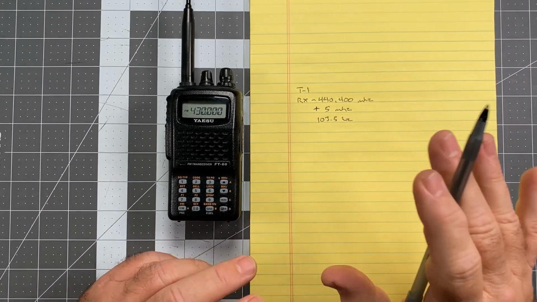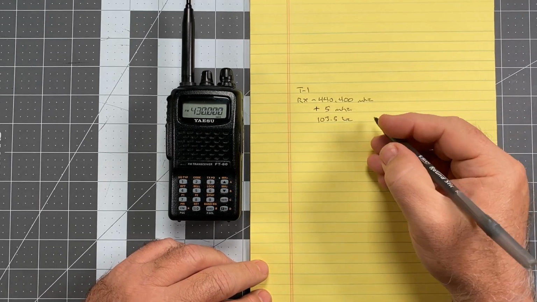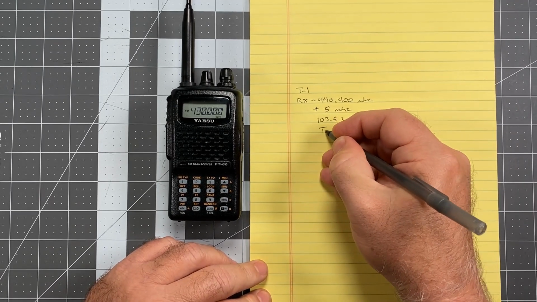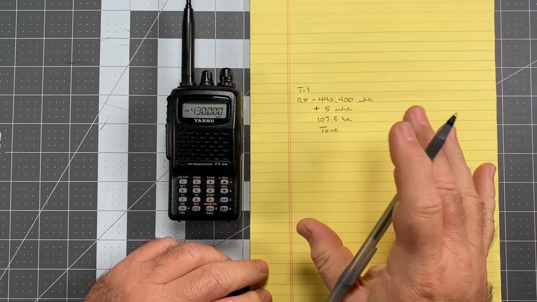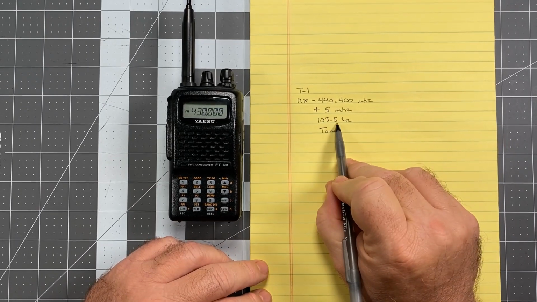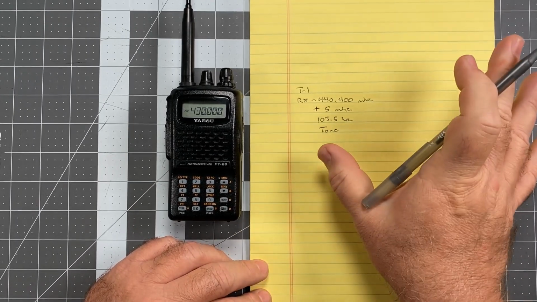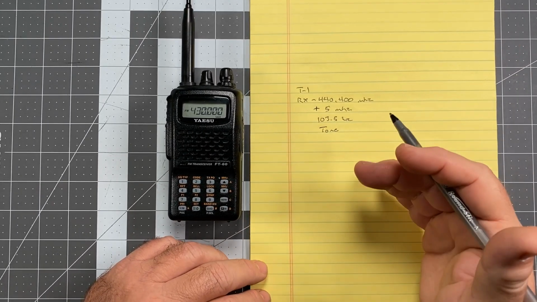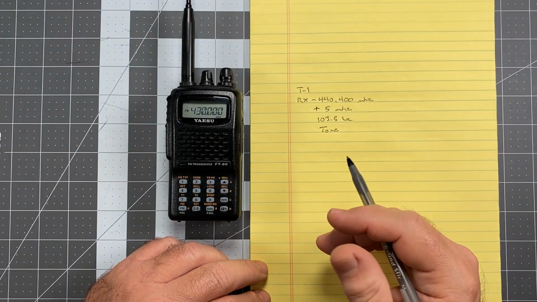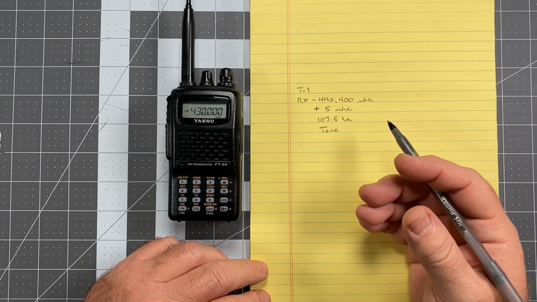Now, is that going to be tone or tone squelch? In this case, we know that it's tone. And what tone means is you're only applying the CTCSS tone to the transmit frequency, and that's that subaudible tone that travels with your signal to unlock the repeater and make it operate for you.